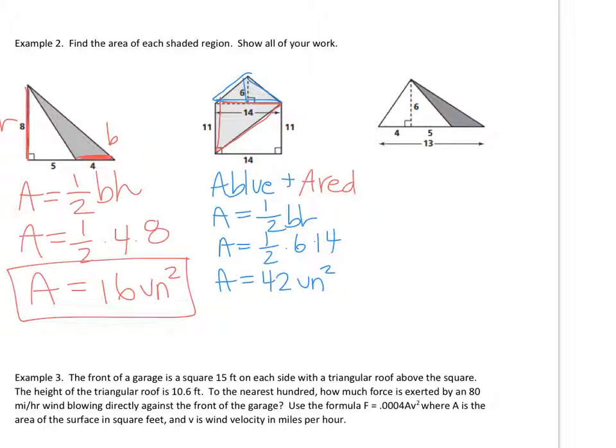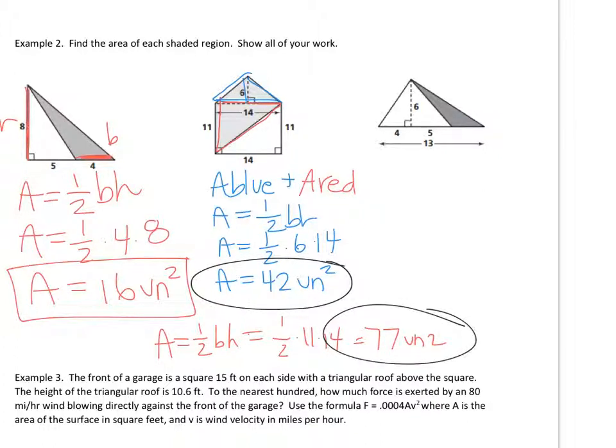Then I'm going to do the red. The red is a triangle, so area equals 1/2 base times height equals 1/2 times 11 times 14. So that's 77 units squared. So in the end, you're going to add this area and this area. So 42 plus 77, 119. So area is 119 units squared for the second one.